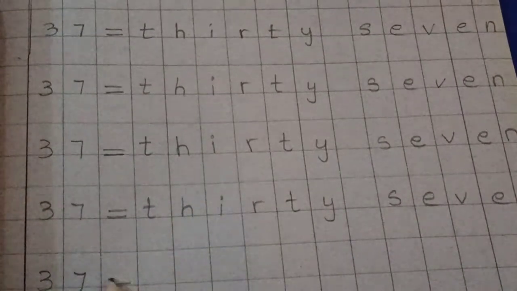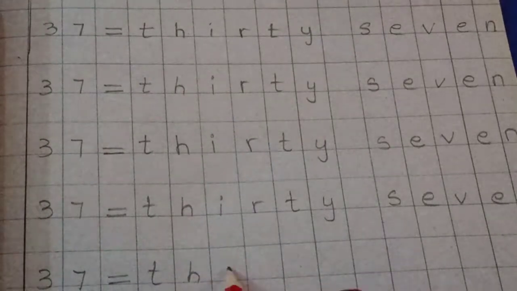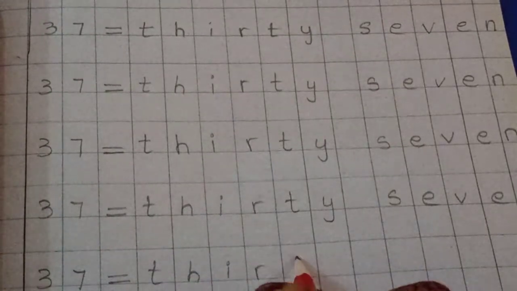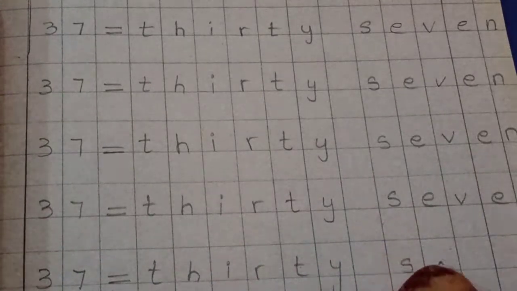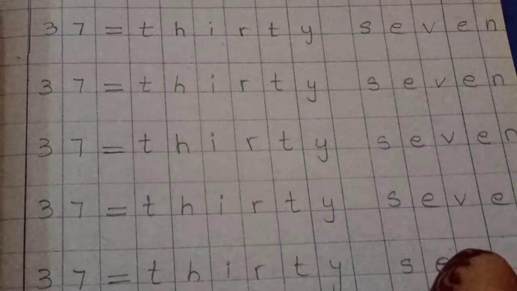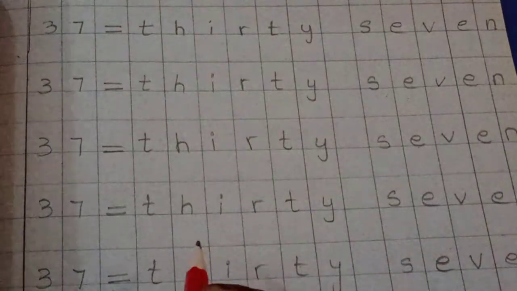37. Sign of is equals to and THIRTY. 30. SEVEN. 7. Then children, you will write the spelling of 38 in another column.